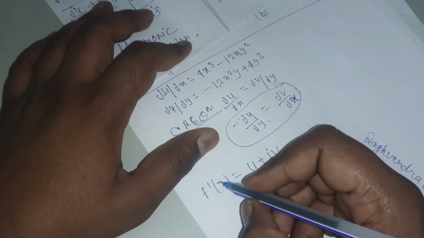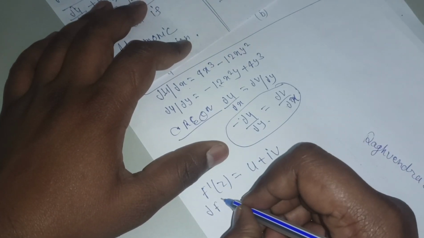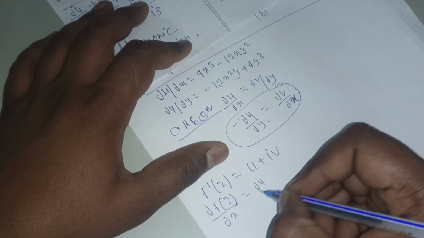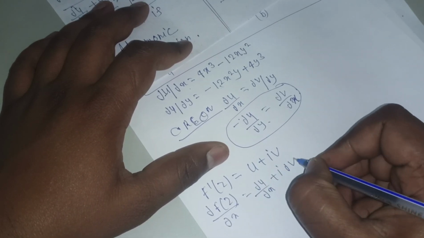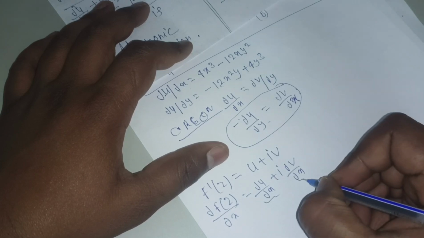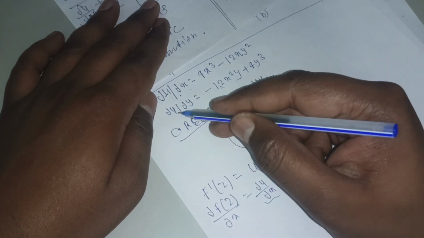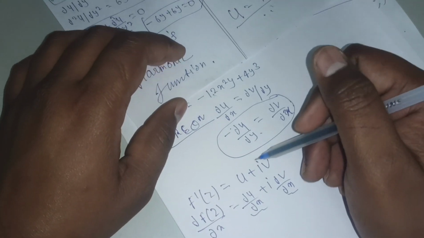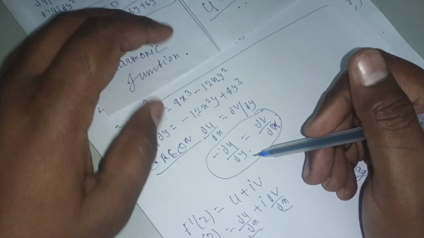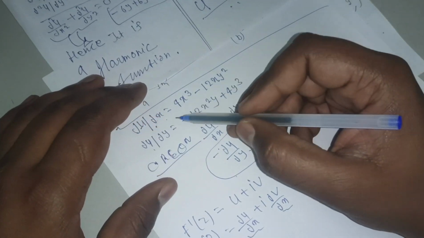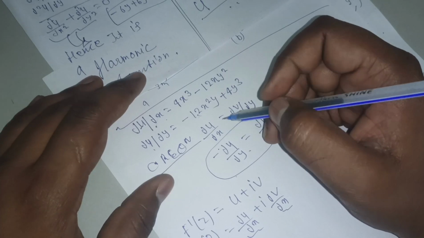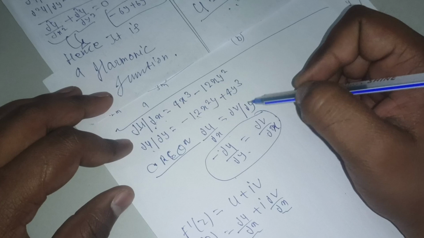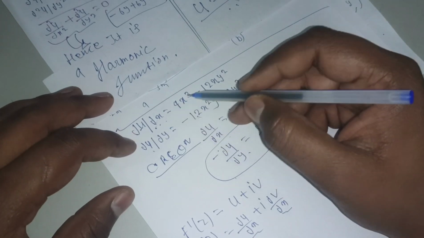And f dash z, we can write it as del u by del x plus iota del v by del x. We will put in those values. Yes, remember here I was saying how can we compare it. So one thing which we had forgotten is that we have these values like del u by del x and del v by del y. Okay, we have found these values.